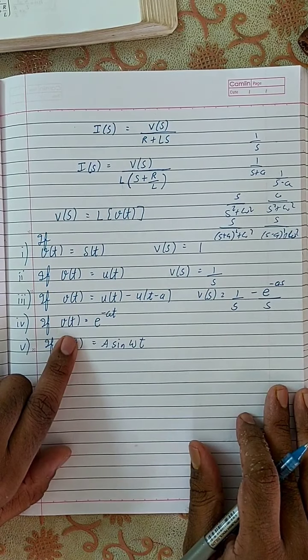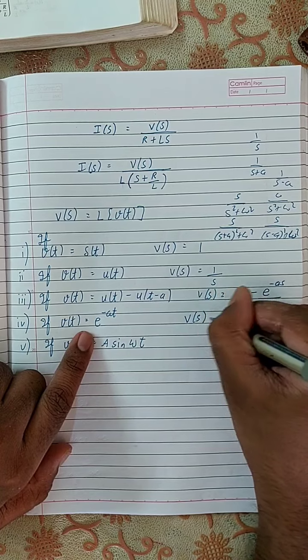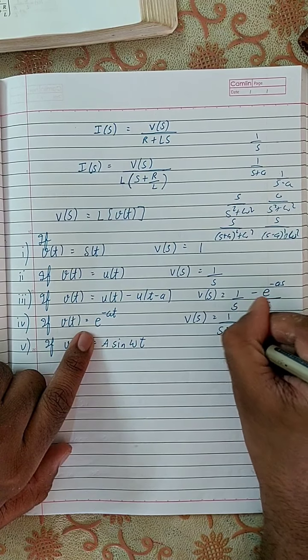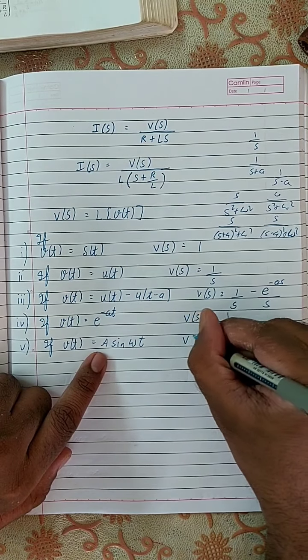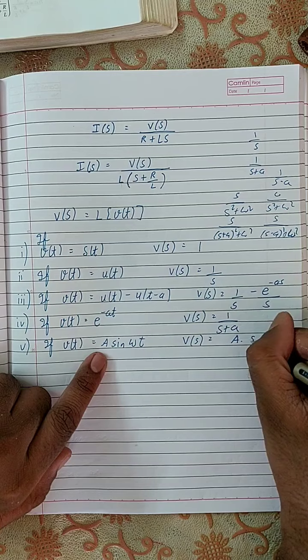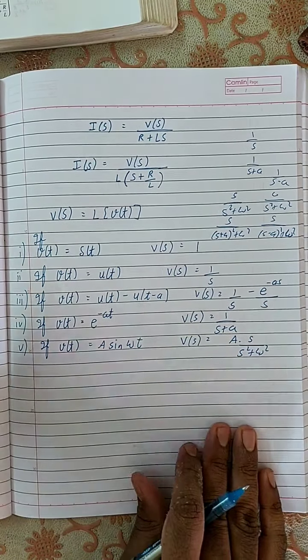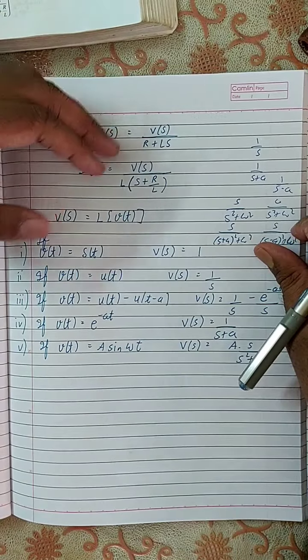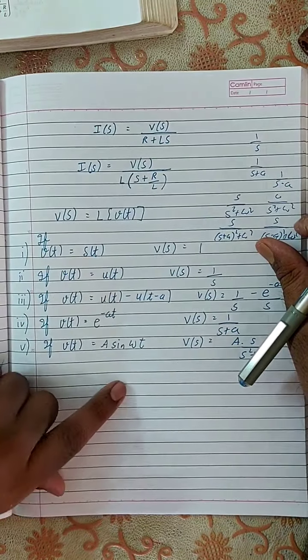And if v of t is equal to e raised to minus at, then the Laplace transform V of s is equal to 1 by s plus a. If v of t is equal to this equation, then V of s will become a into s by s square plus omega square. So depending on what your v of t is, correspondingly your V of s will depend on that Laplace transform.